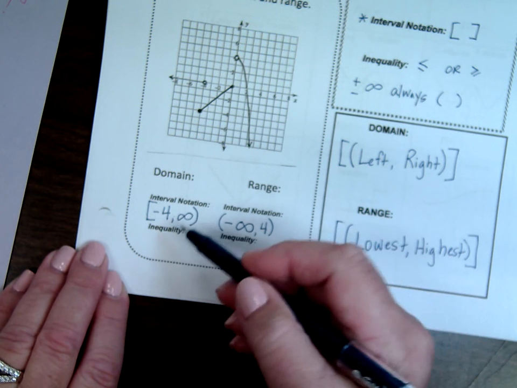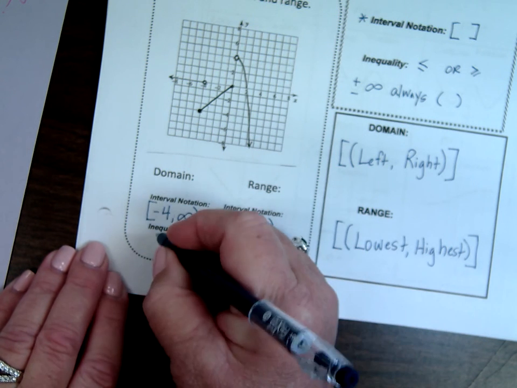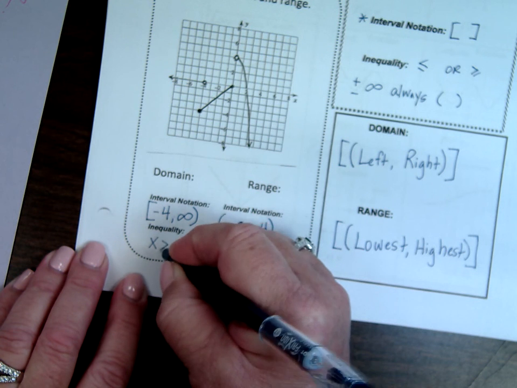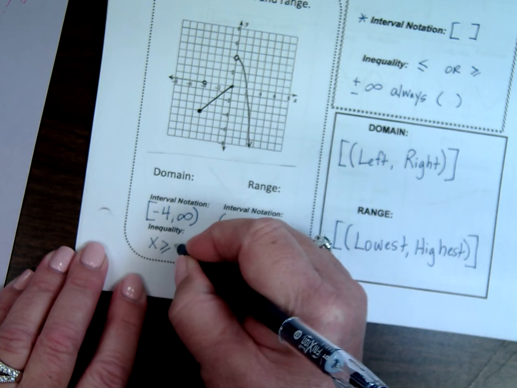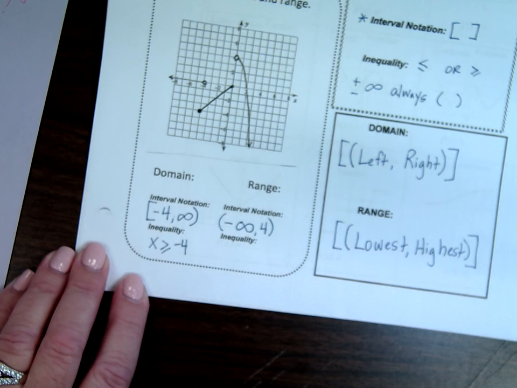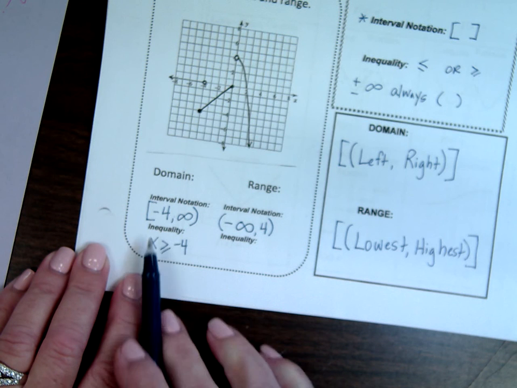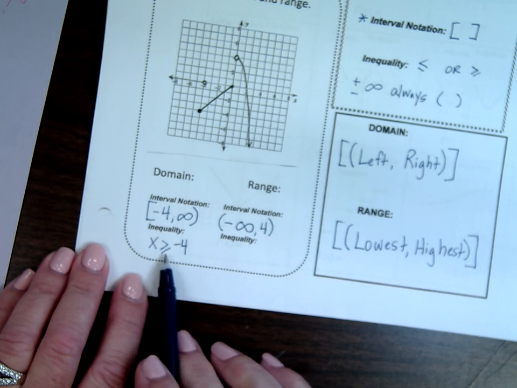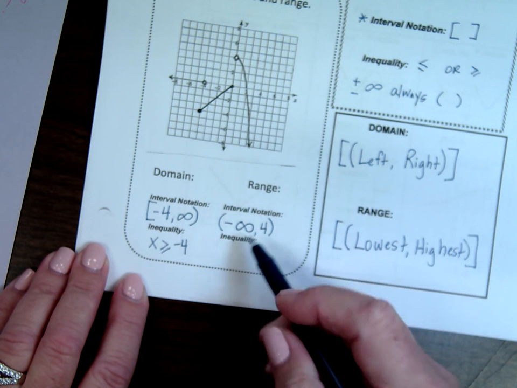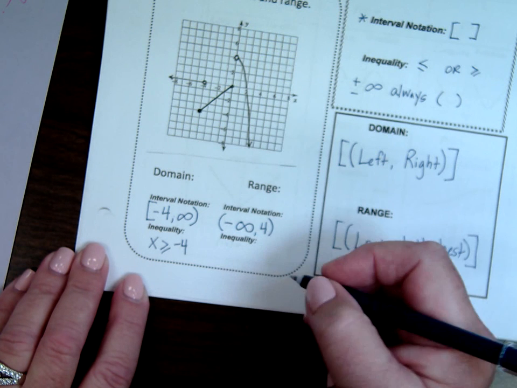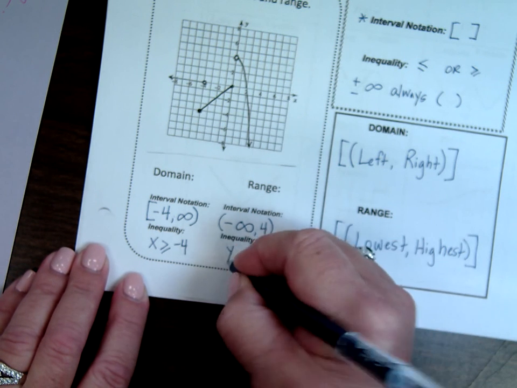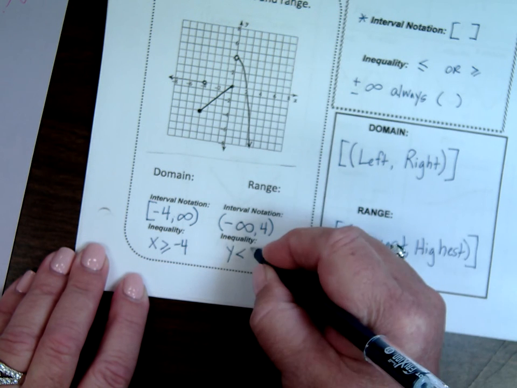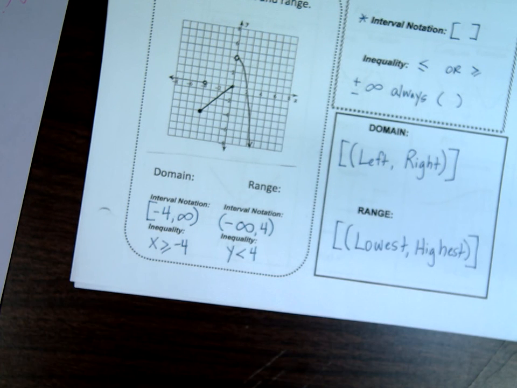So if I were to write this as an inequality, it would be my x values are greater than or equal to, remember the bracket there, -4. This means it starts at -4 and goes to infinity. This means the same thing. Starts at -4, goes to infinity. This one is all the numbers less than 4, but it's your range, so it's the y values. So as an inequality, it's going to be y is less than, not equal to, 4. All my y's are less than 4.